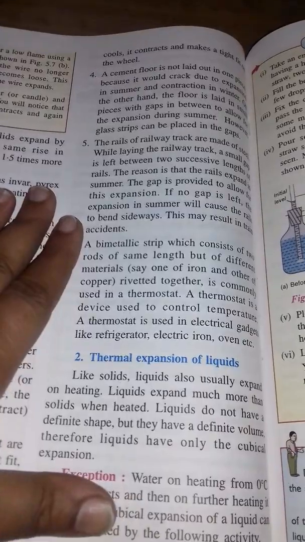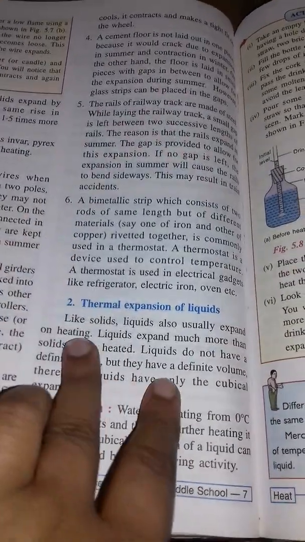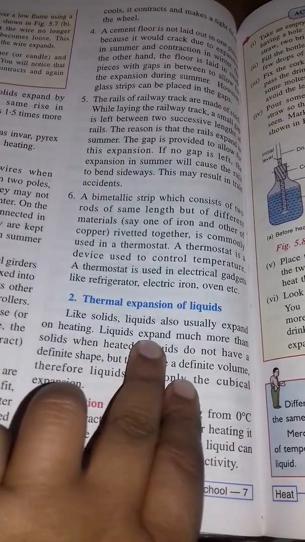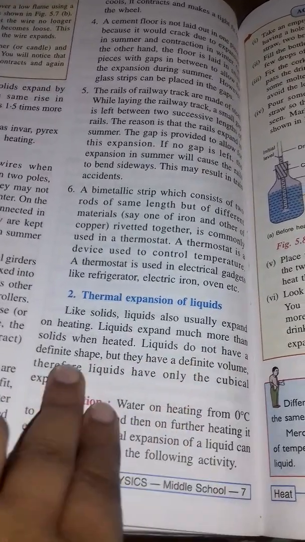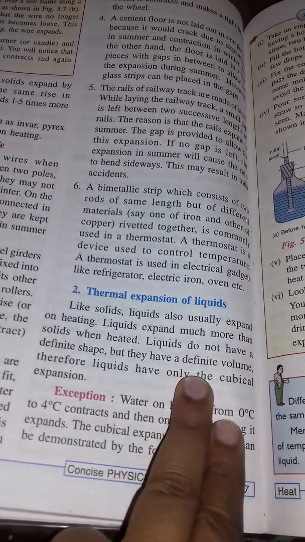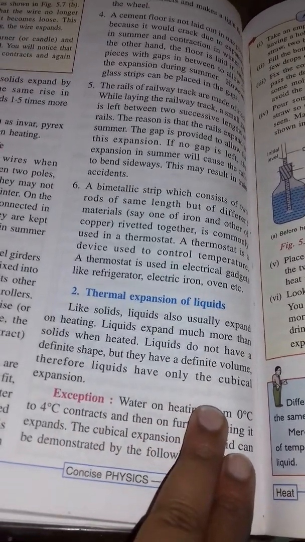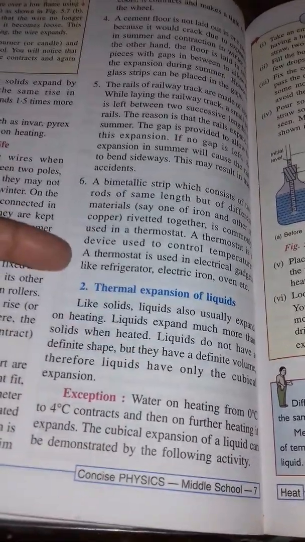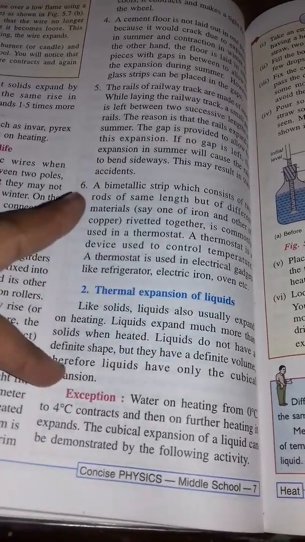Okay. Now, next comes thermal expansion of liquids. Like solids, liquids also expand on heating. Liquids expand much more than solids when heated. Liquids do not have a definite shape, but they have a definite volume, children. Therefore, liquids have only cubical expansion. Remember some facts over here. First is that liquids expand much more than solids when heated, and secondly, liquids have only cubical expansion.